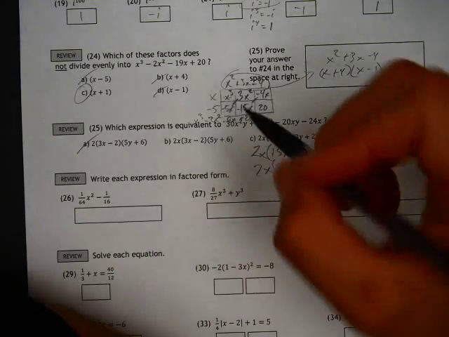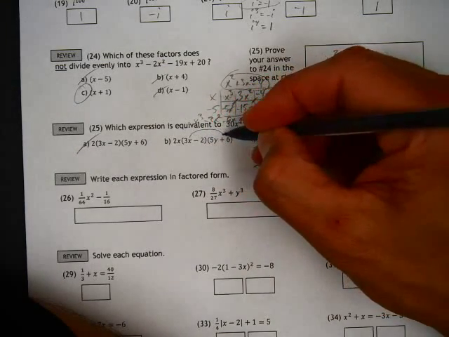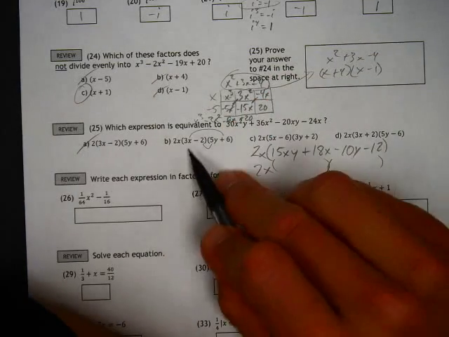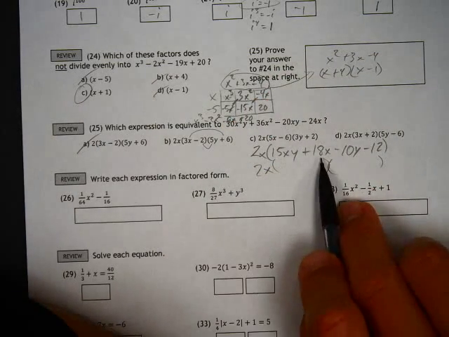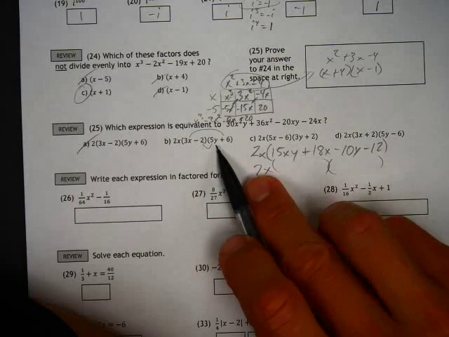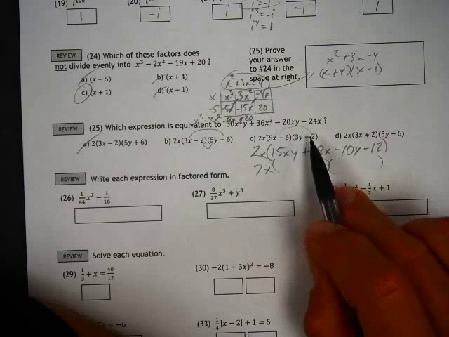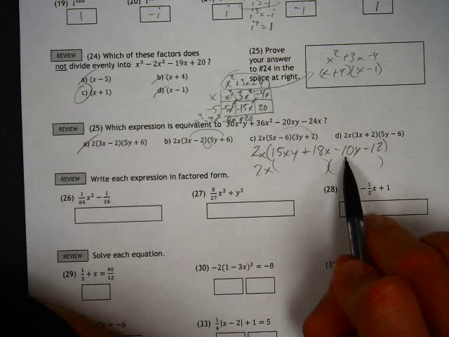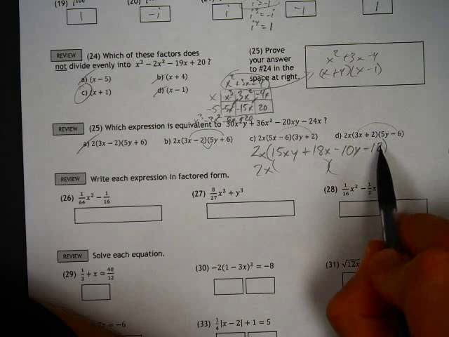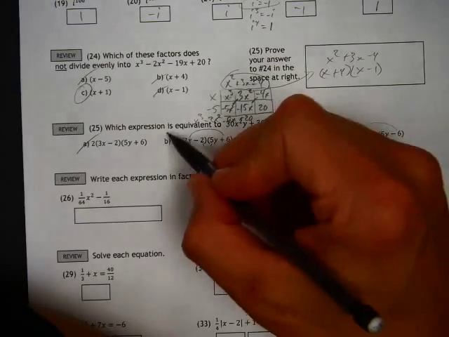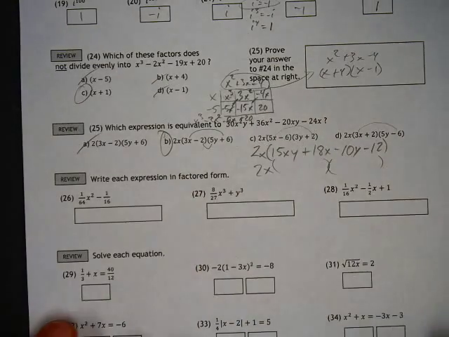Okay, all those work. So then it's the outer and the inner. The outer is a positive 18x, and the inner is a negative 10y. Looks like that's the one. Because if we try the outer here, that's a 10x, and that's not going to work. And if we try the outer here, that's a negative 18, which doesn't work. Looks like B is our best bet.